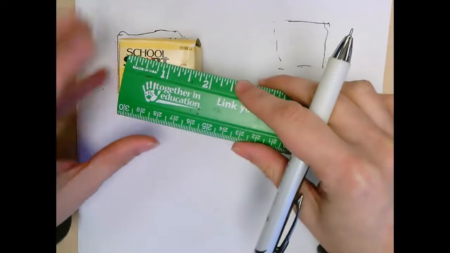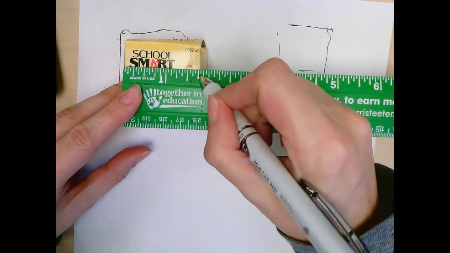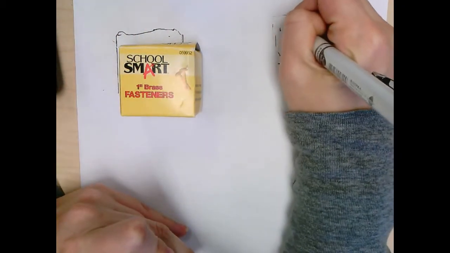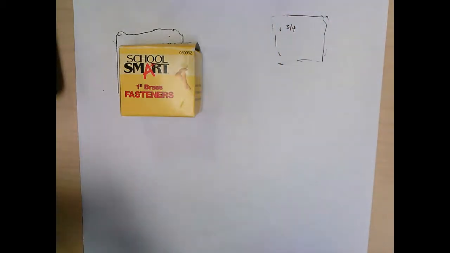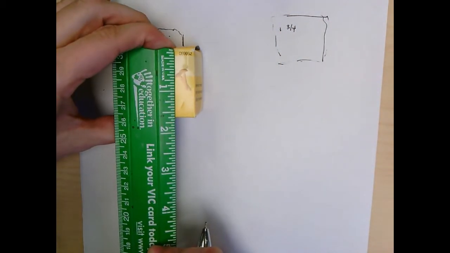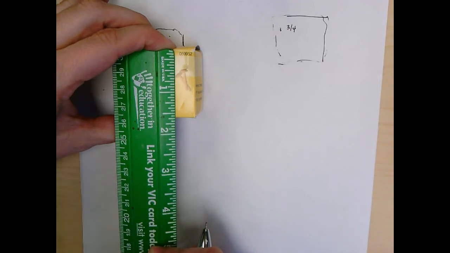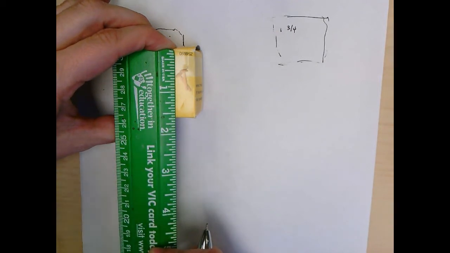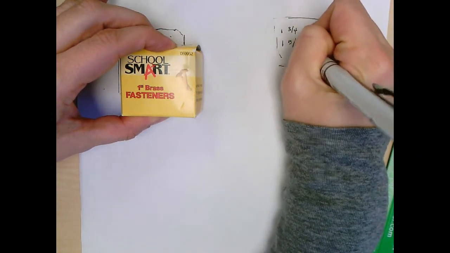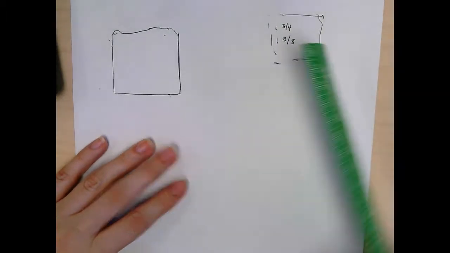Or I could use my ruler and I could measure if I wanted to be precise and say this is 1 3/4. I'm just going to write that down. By, it looks like, 1 5/8. So it's pretty close to being a square, but it's actually not a perfect square.